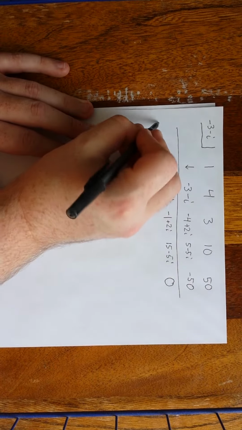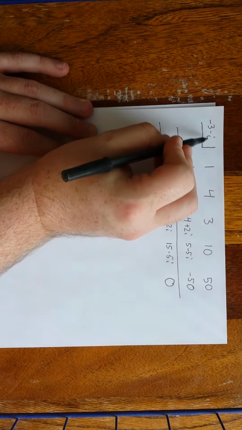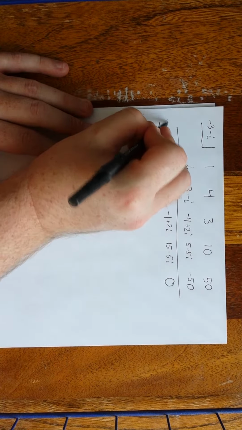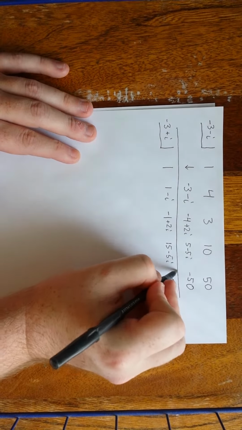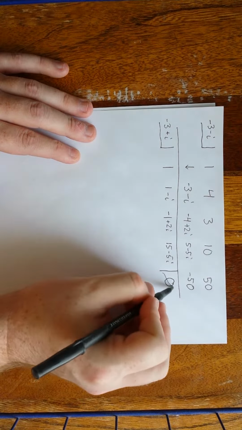Now we are going to need a follow-up synthetic division. We know that if negative 3 minus i is a root, then negative 3 plus i is another root. So first off, I want to partition off that 0. We don't really care about the 0 anymore. What we care about is this polynomial. So let's repeat the process.